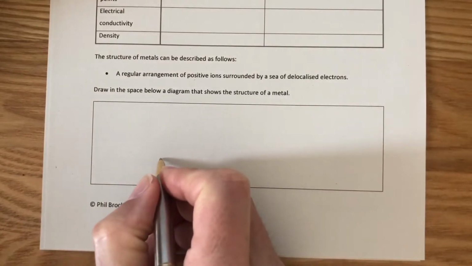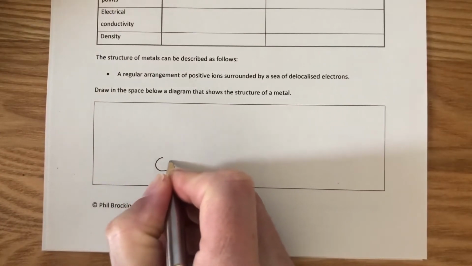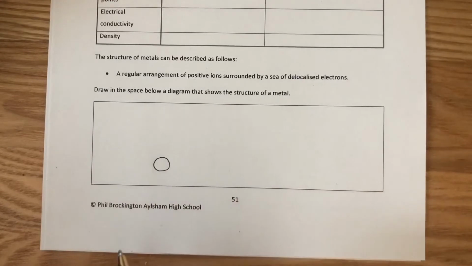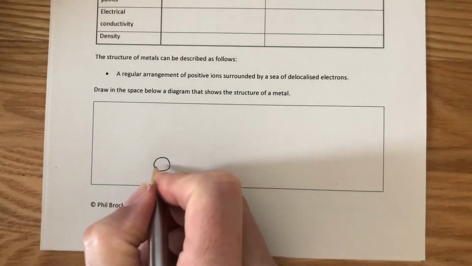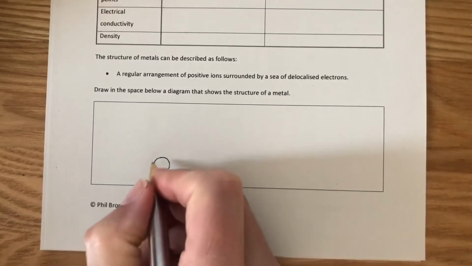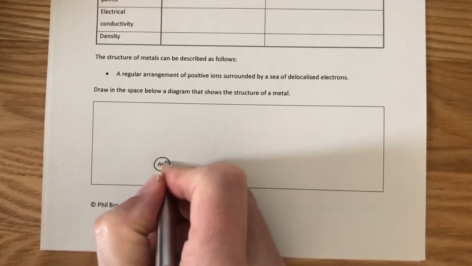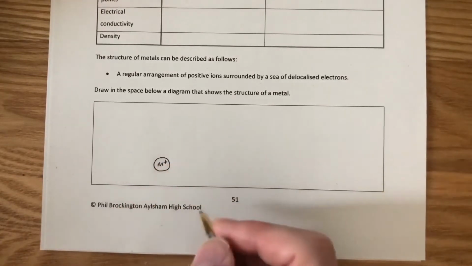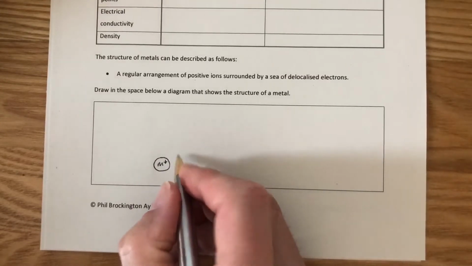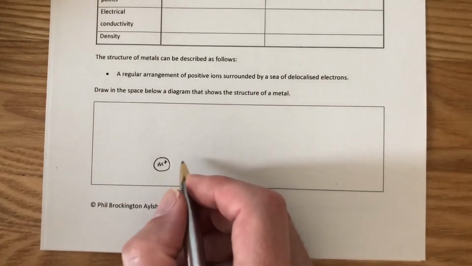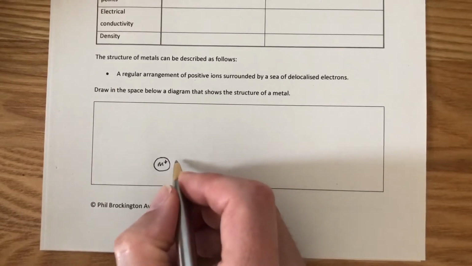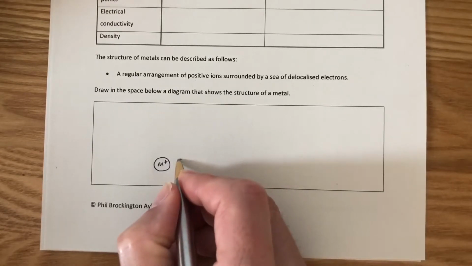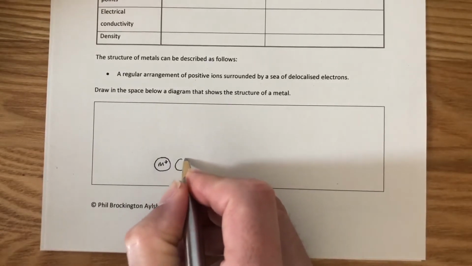So let's just draw a circle there to represent a metal ion. Okay, now metals are always positively charged ions, so I'm just going to put M plus there. Now there's no element M, I'm just using that to represent a metal ion. Now it's a regular arrangement. A regular arrangement is a neat and tidy arrangement, like bricks in a wall. I'm just going to leave a little bit of space between them, and you'll see why in a moment.